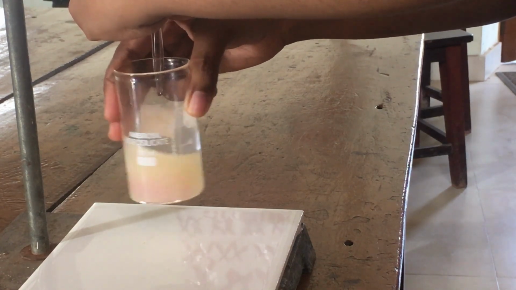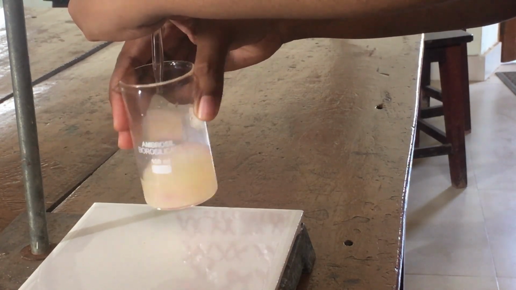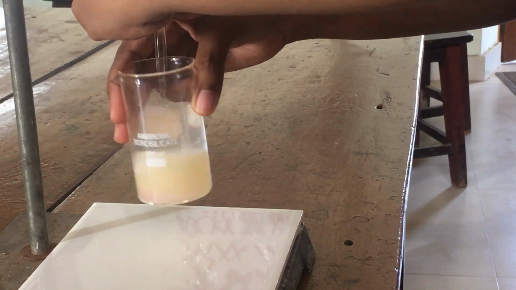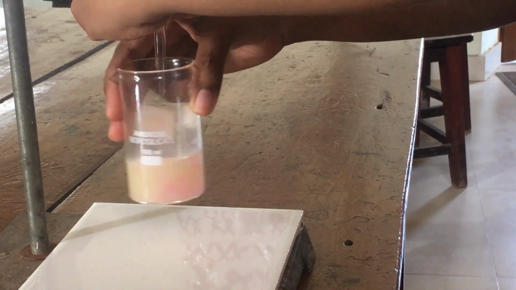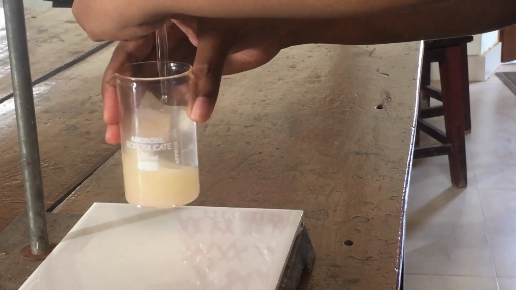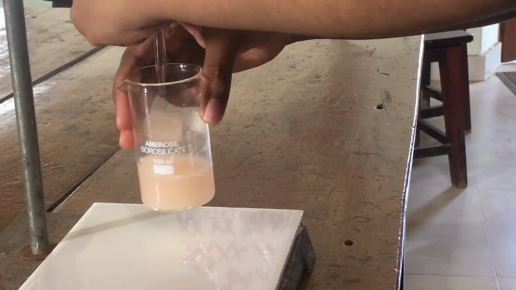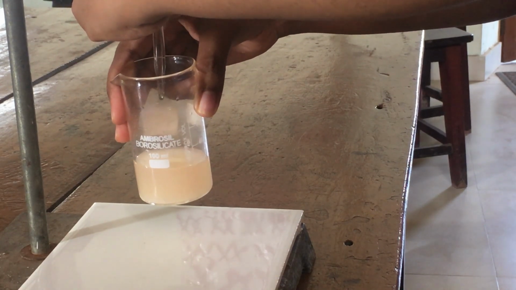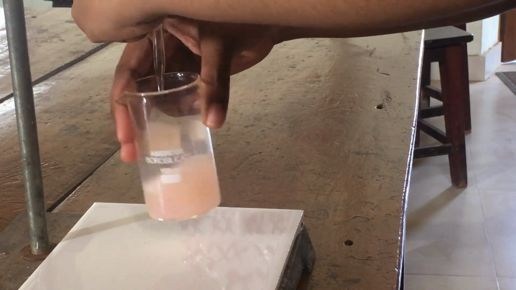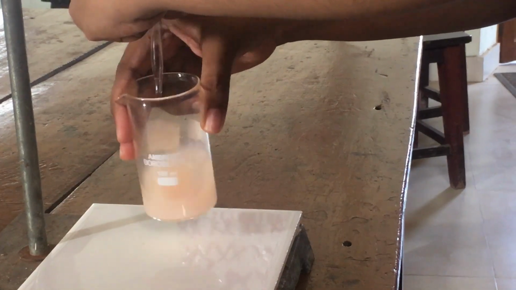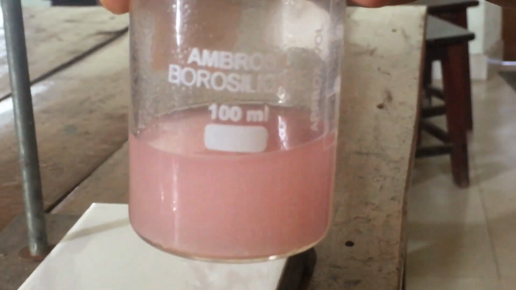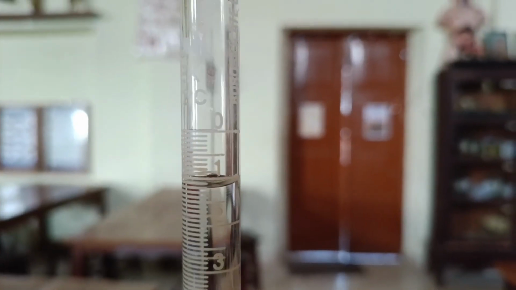We need to be very careful to add drop by drop only. I think we are almost approaching the endpoint. We need to slow down. Yes, almost attained. Yes, this is the end point. And for the titration of the rancid fat, we got the titration value as 1.2. Next is the calculation.